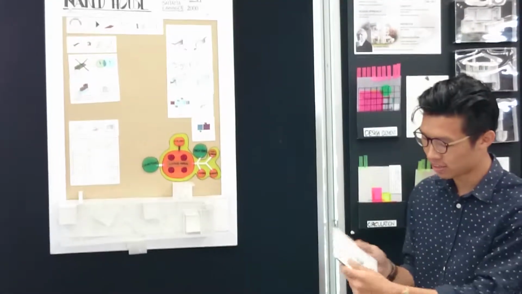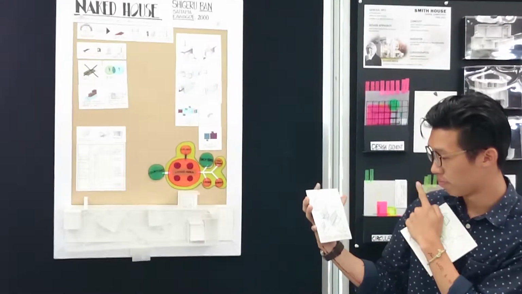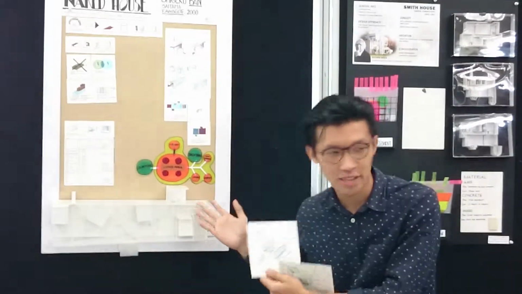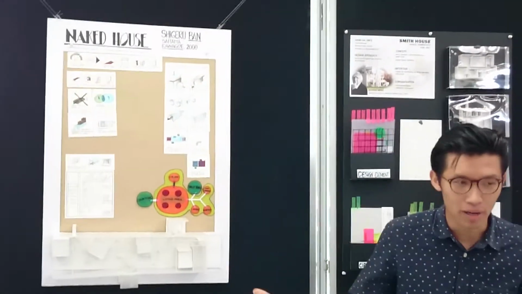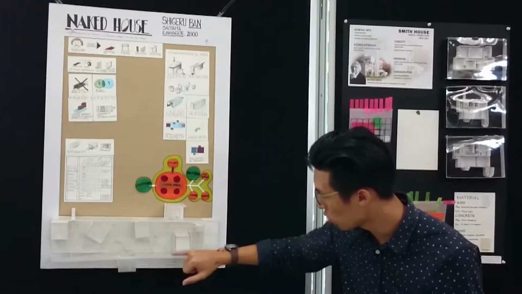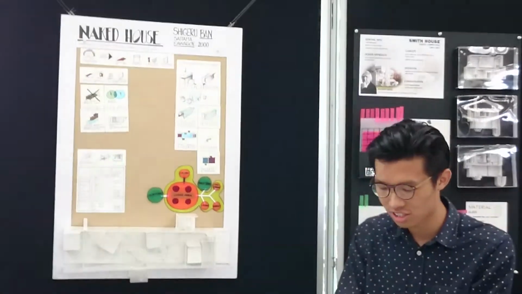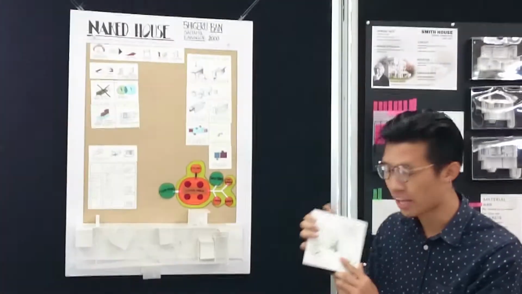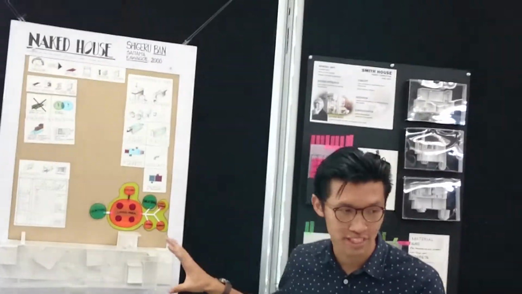And then the next part is there must be a solid wall for privacy at the toilets and bathroom, obviously. And then there is a curtain wall, like his usual approach. And that's how he gets all the qualities of this space.